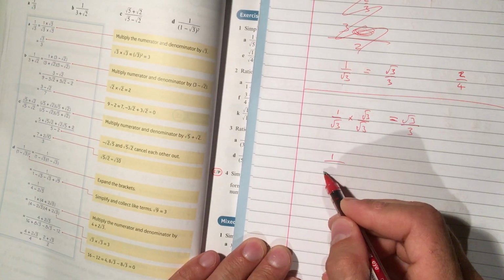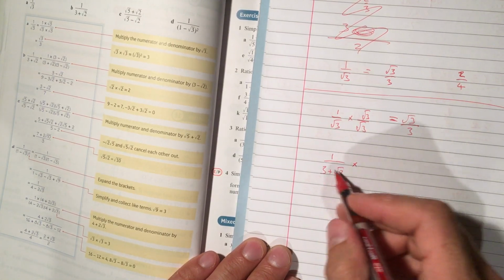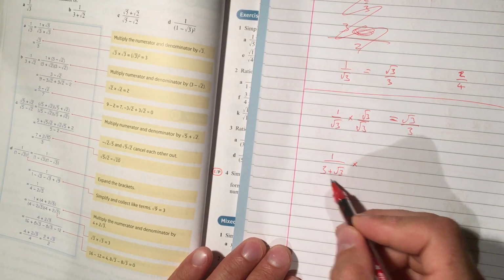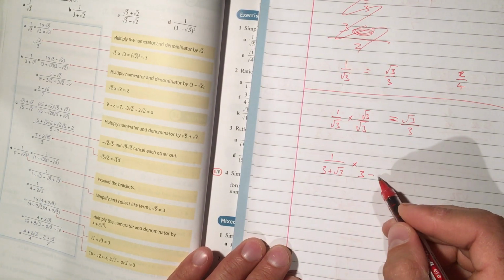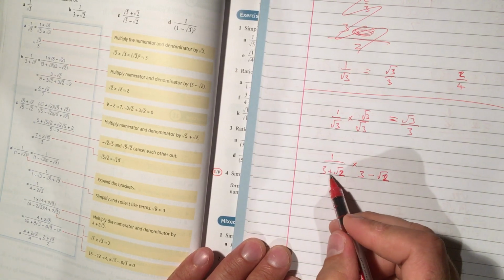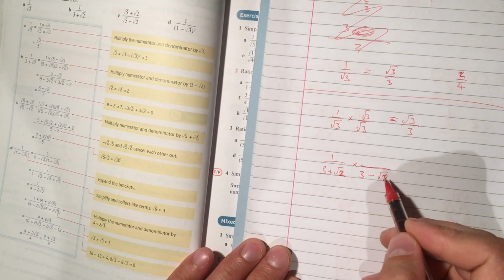The next example they've picked, 1 over 3 plus root 2, is ready to be dealt with. And I'm going to use the difference of 2 squares trick. So if you've got 2 things added together on the bottom and one of them is a surd, use 3 minus root 2. I'm just changing that plus sign for a minus sign and having the same 2 terms there, okay?